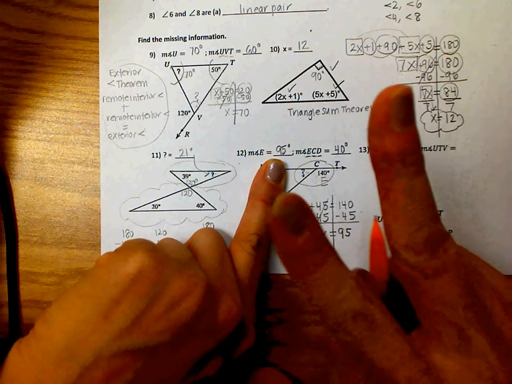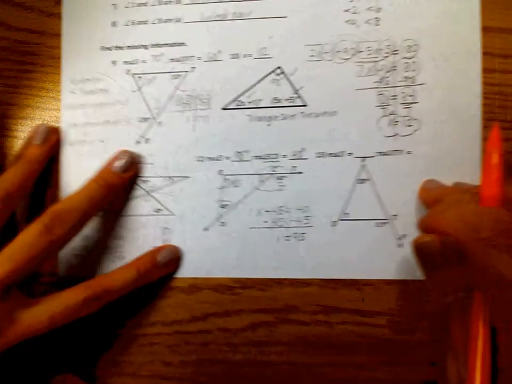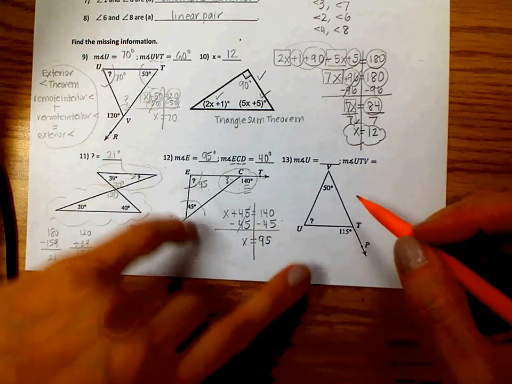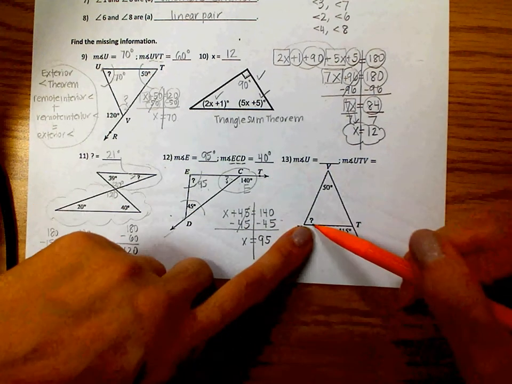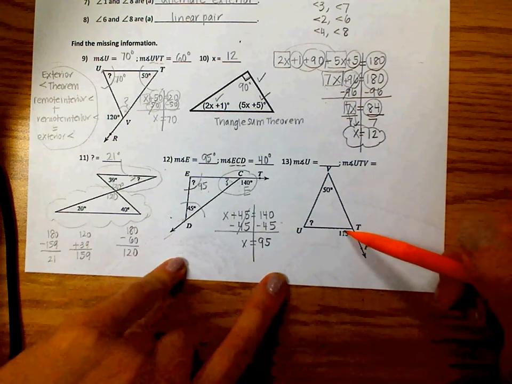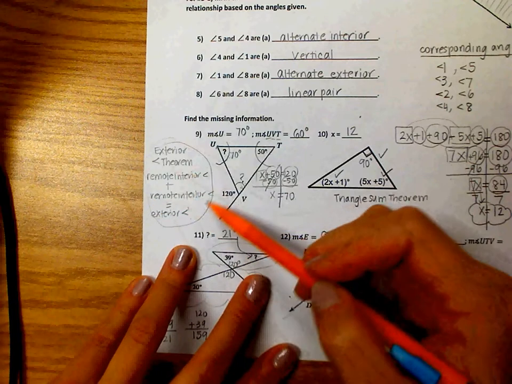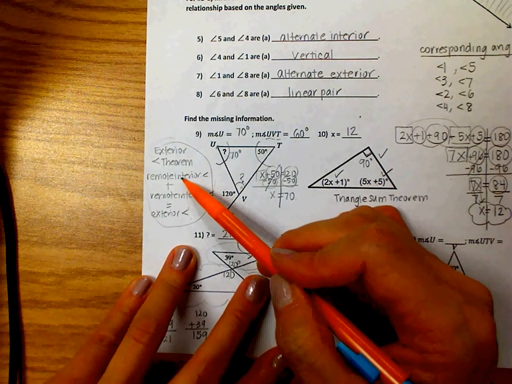Number 13. All right, so we need to find the measure of angle U, which has a question mark. Looks like we have an exterior angle, so it's probably going to use the exterior angle theorem. The remote interior plus the remote interior is equal to the exterior.